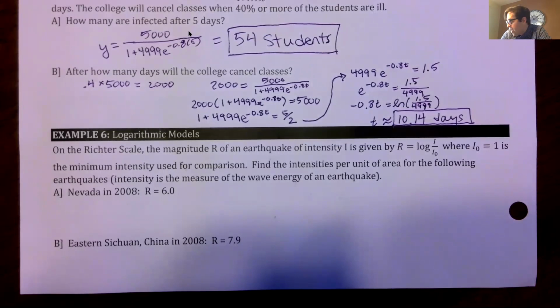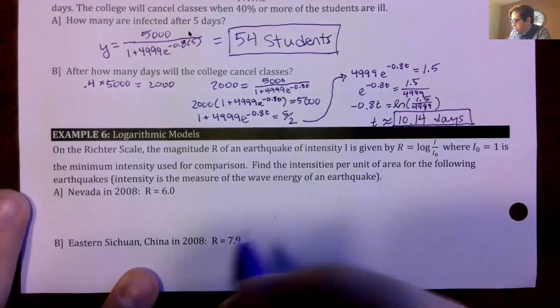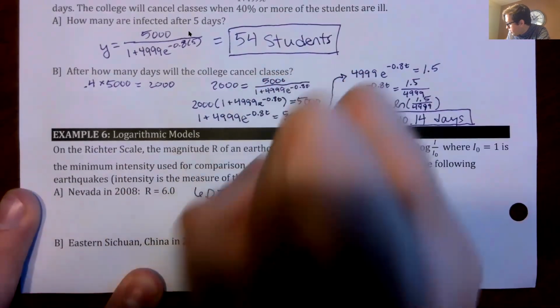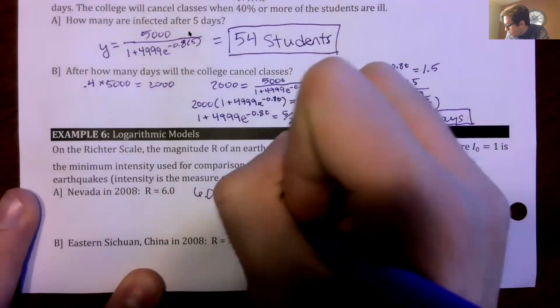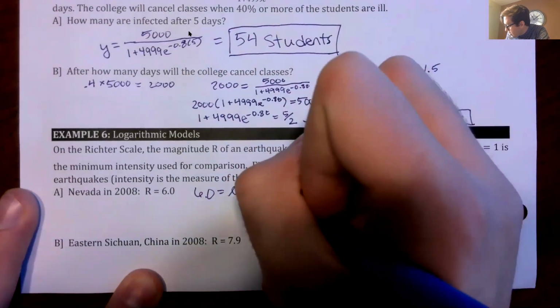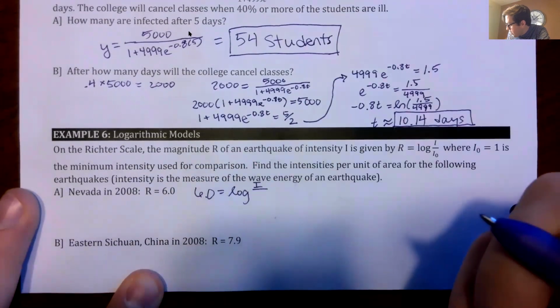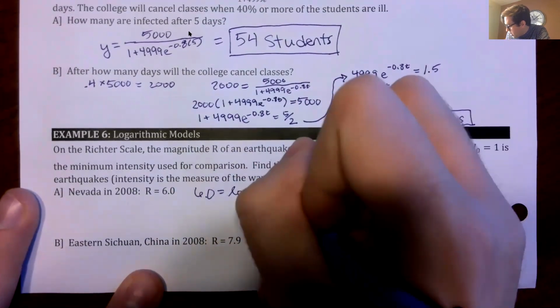Letter A, Nevada in 2008 had a magnitude R equals 6.0. So if we use this equation up here, we have 6.0 equals log of I over I naught, where we use I naught as 1.